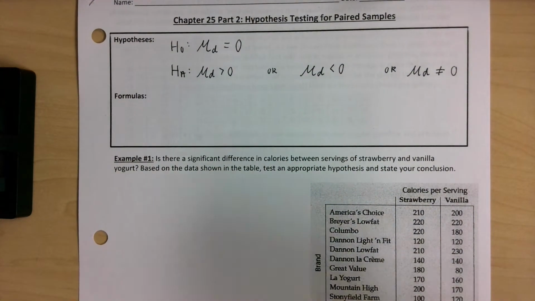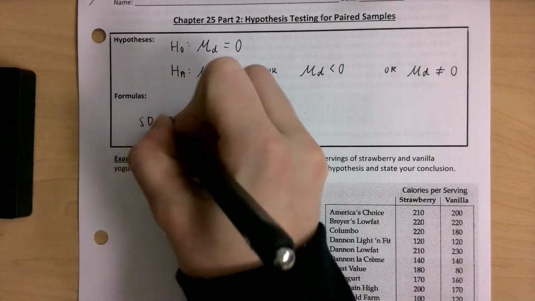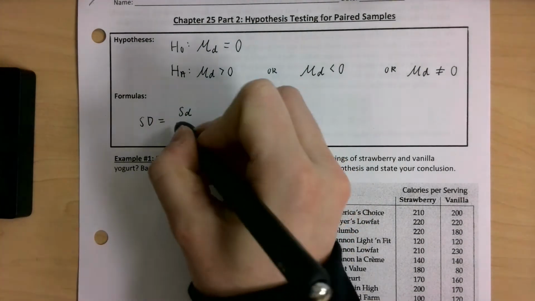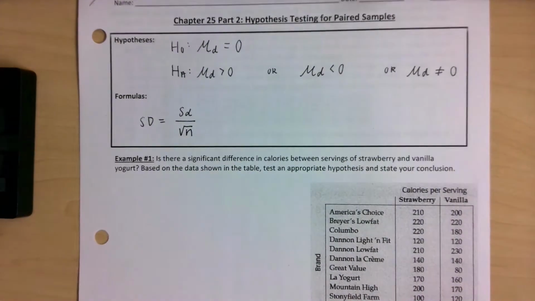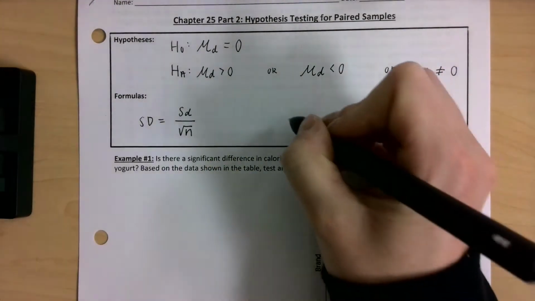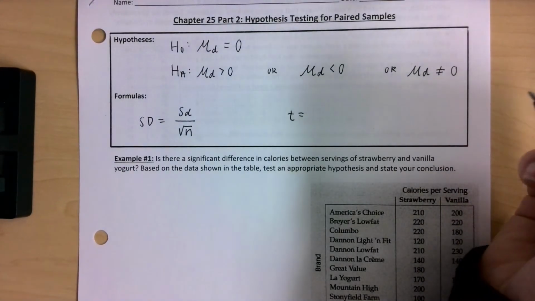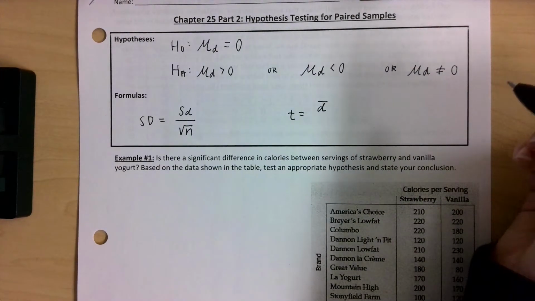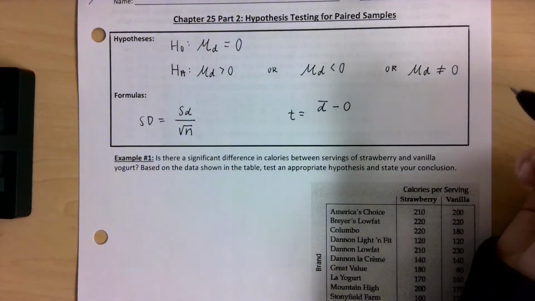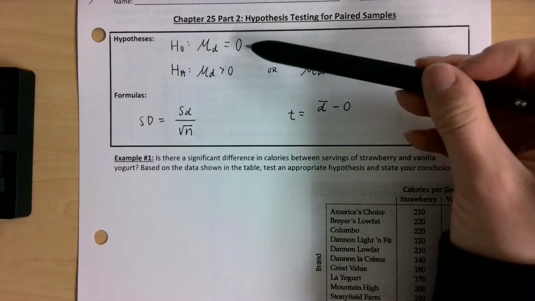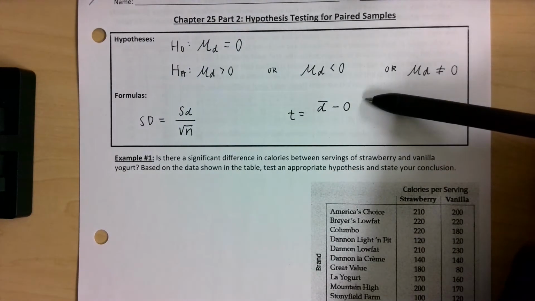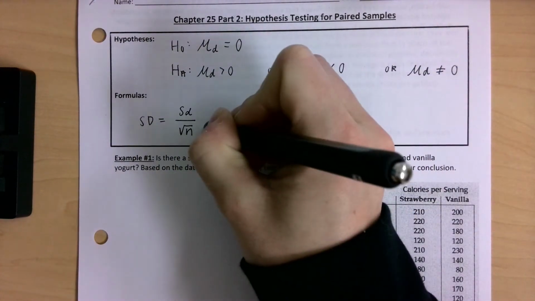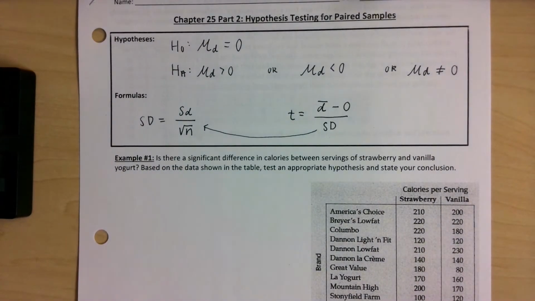A couple refreshers on those formulas. When we're going to find our standard deviation, we take the standard deviation of the differences and divide by the square root of n. We will eventually be finding a test statistic, so a t-value. To find that t, we're going to take our average differences, so that's d bar. We will subtract 0. We're subtracting 0 because our true mean we're always assuming to be 0. And then we will divide by standard deviation, which is whatever we get over here.